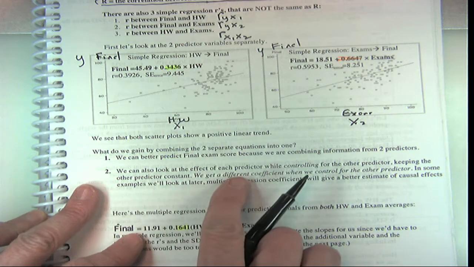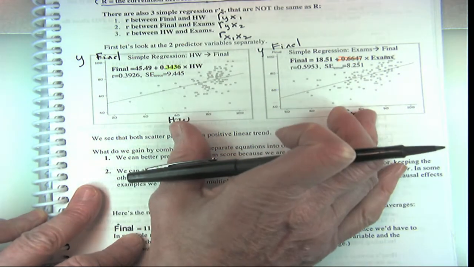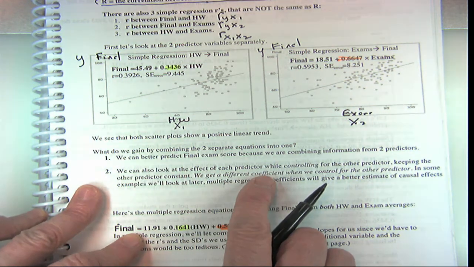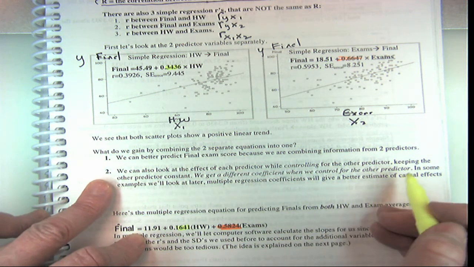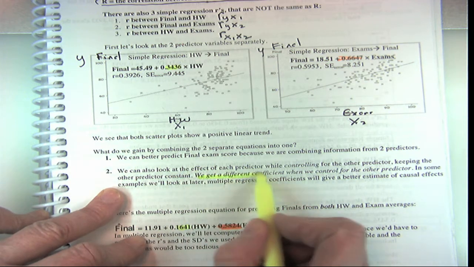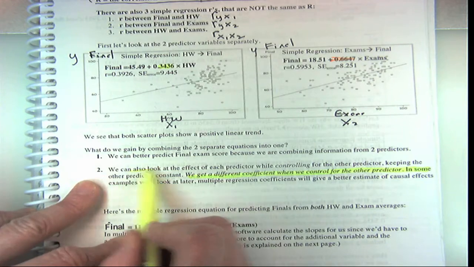You'll also be able to separate out the effects of the two. You'll be able to look at the effect of each predictor variable while controlling for the other predictor, keeping the other predictor constant. We get a different coefficient when we control for the other predictor. Okay? So what does that even mean?